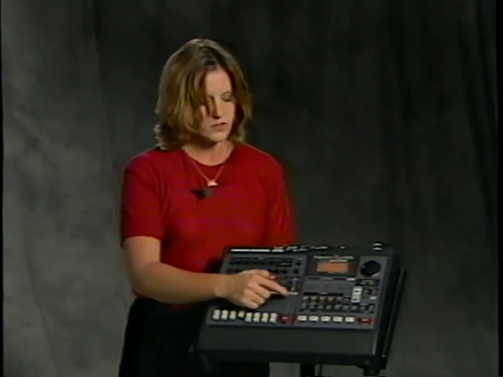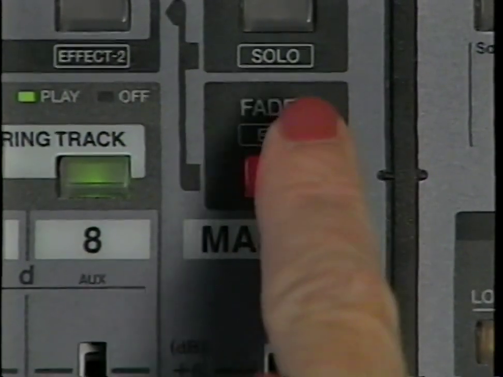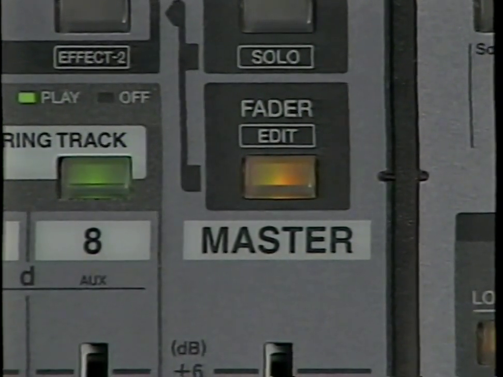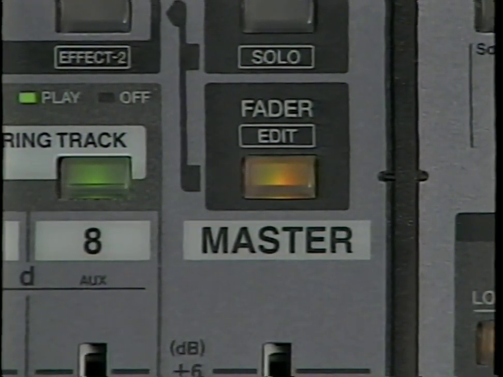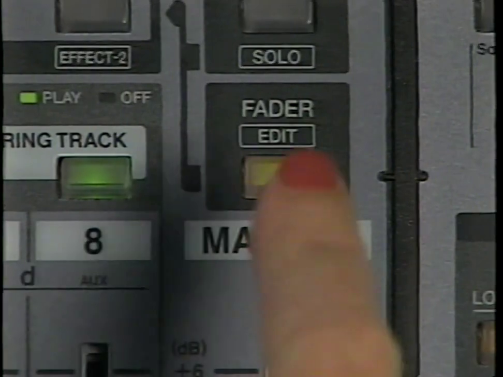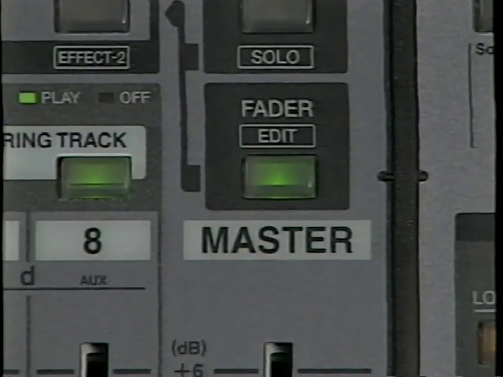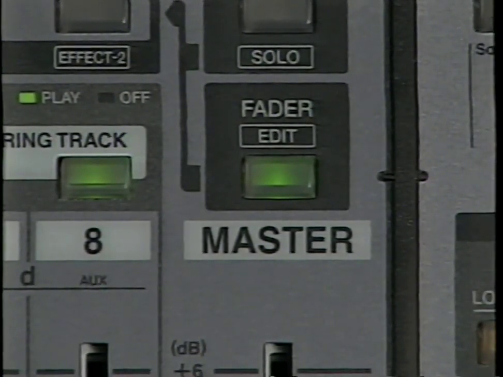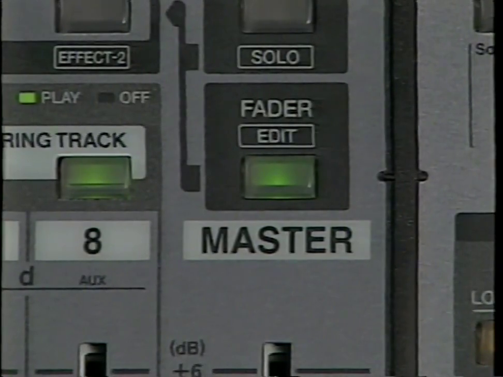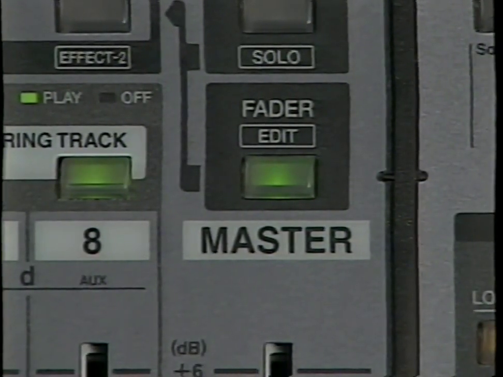Use the Fader Edit button to determine whether you're working on the input mixer or the track mixer. Notice the Fader Edit button changes color when you press it. If Fader Edit is yellow, all mixer settings, including fader levels, EQ, and effects, will apply to the input mixer. Press a Select button to specify which input to make settings to. If Fader Edit is green, all mixer settings, including fader levels, EQ, and effects, will apply to the track mixer. And press the Select button to specify which track to make settings to.